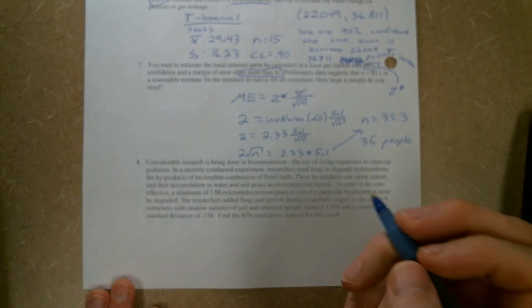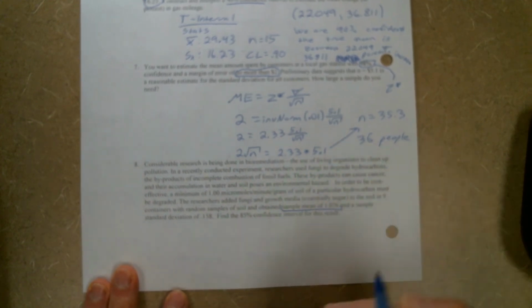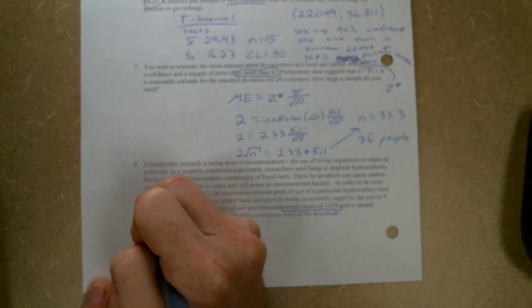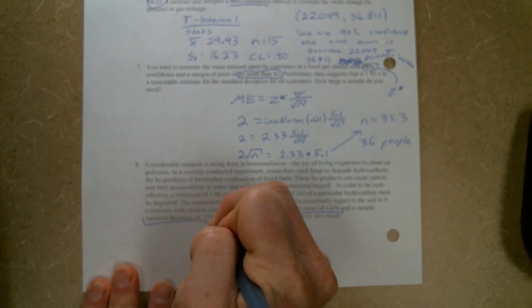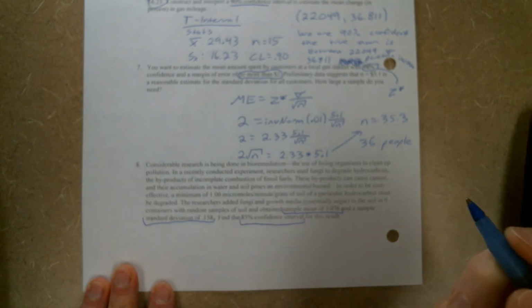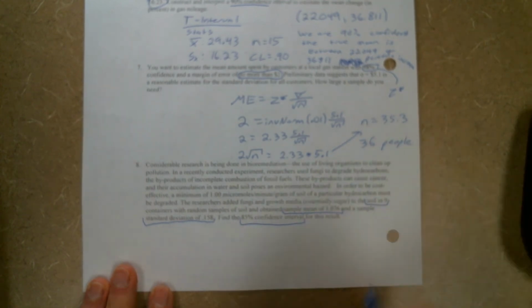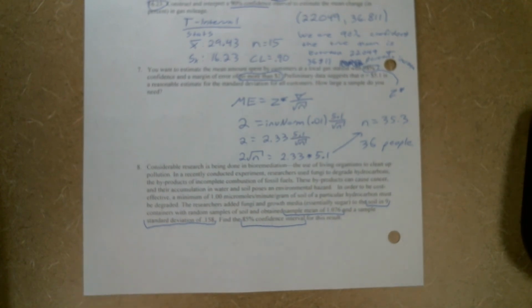But really, what we need to focus on to figure out this problem is the sample mean, the sample standard deviation, the confidence interval, and the sample size. Now again, our sample size is pretty small here, so technically we should have been told that we were dealing with a normal distribution, but we'll continue on just the same.